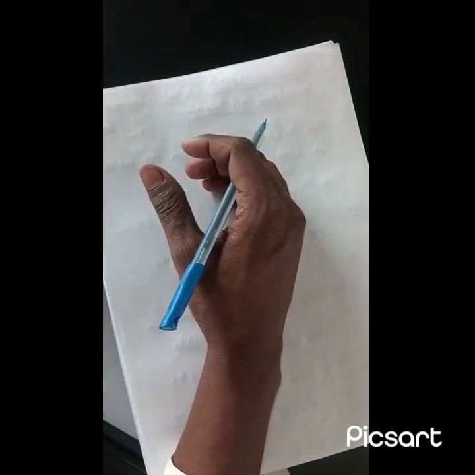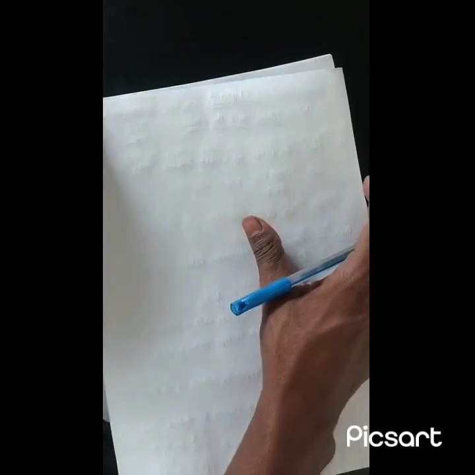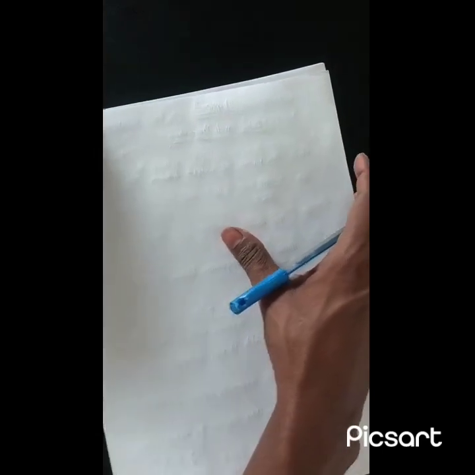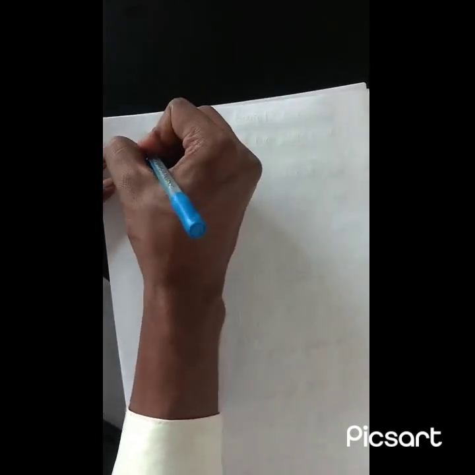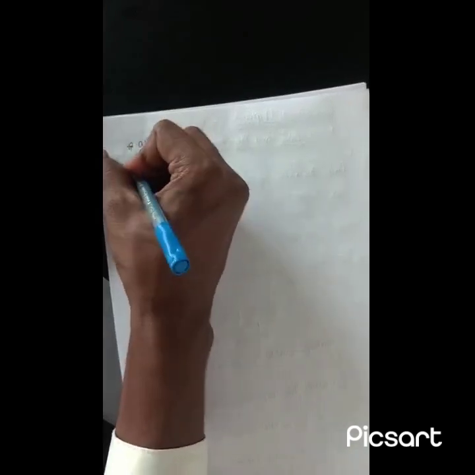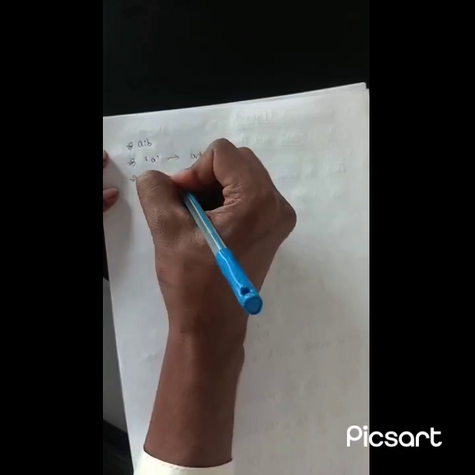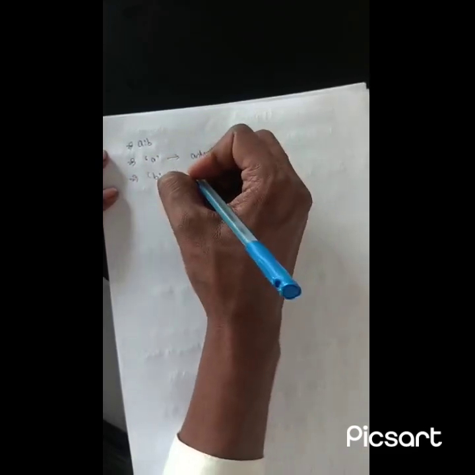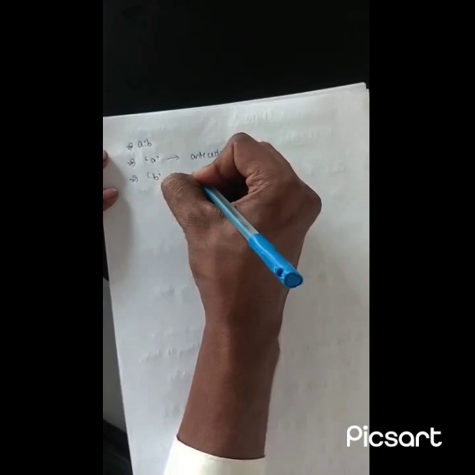Now more things. Every time remember, whenever we are comparing two things, suppose we are comparing A is to B, okay, here A will be known as antecedent and B will be known as consequent.